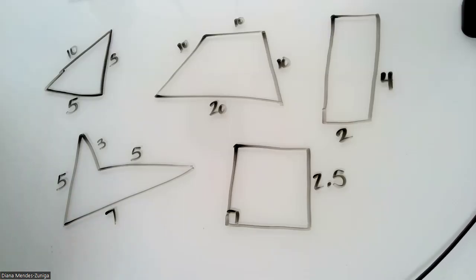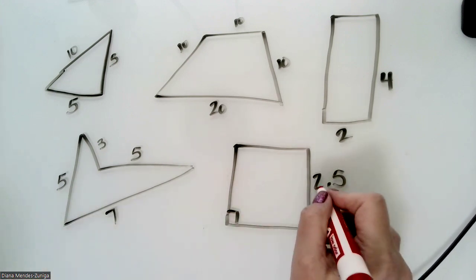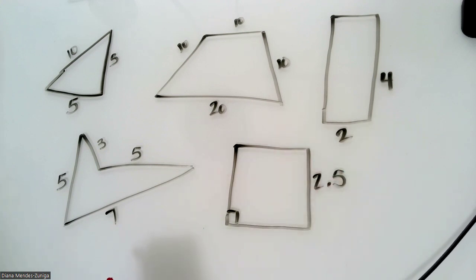Hi, so today we're going to go over solving some geometry problems, and we're going to start out with perimeter. Now, there are some formulas for perimeter that you might see, for a square it would be 4s. Okay, so that basically means 4 times the side. So this would be a side, and it would be 2.5.